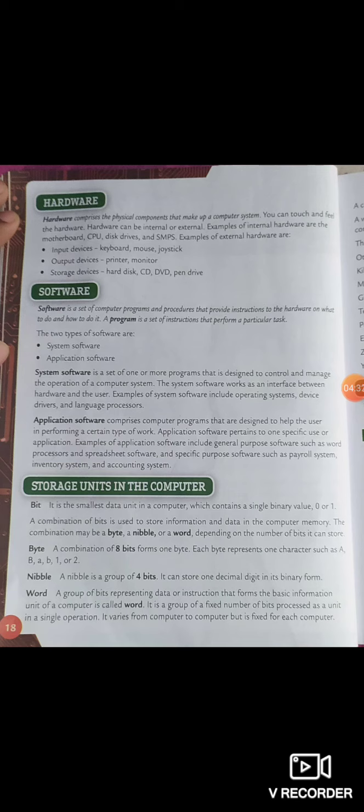Then application software. Application software comprises computer programs that are designed to help the user in performing certain types of work. As we all know, we use many types of applications in computers to do some works which are not fixed in the system.